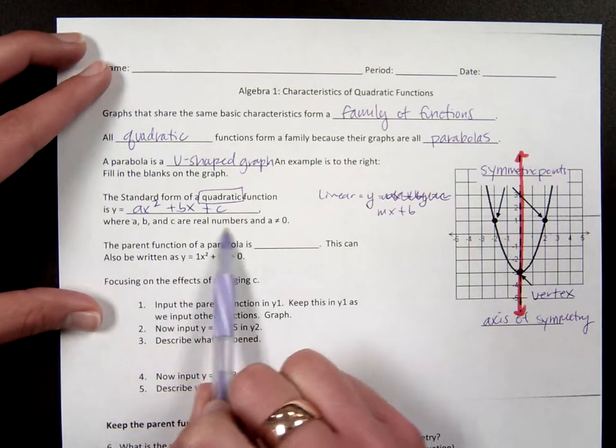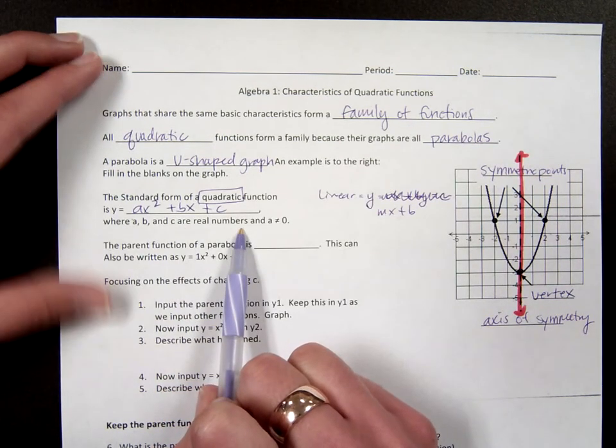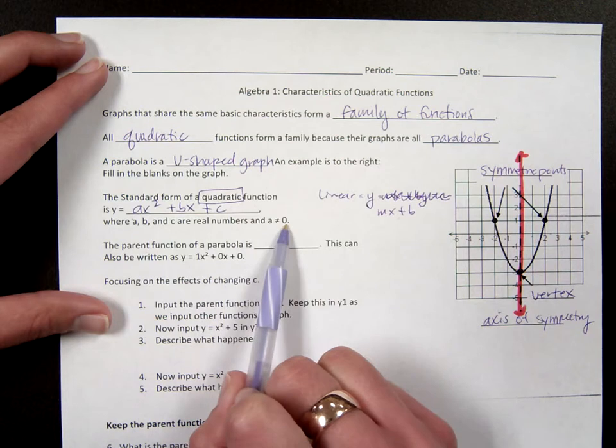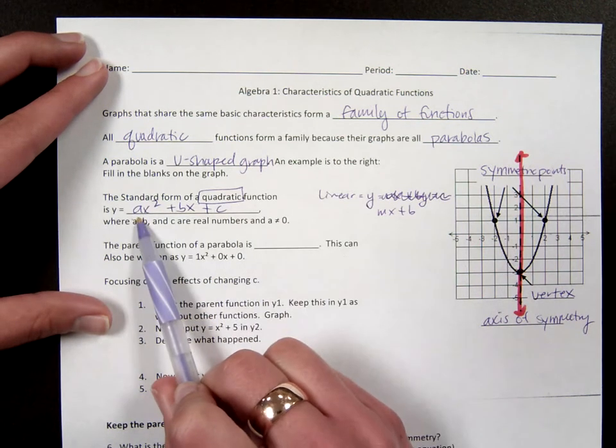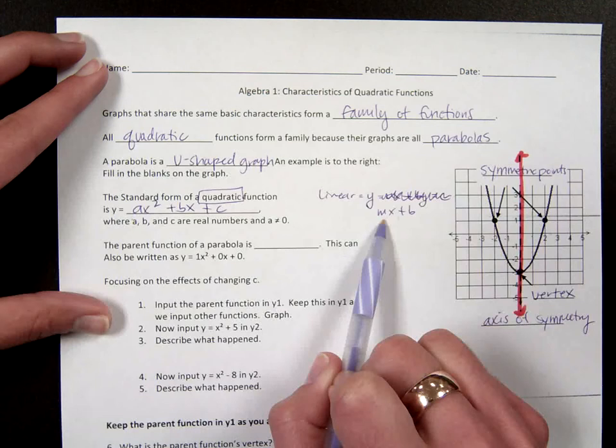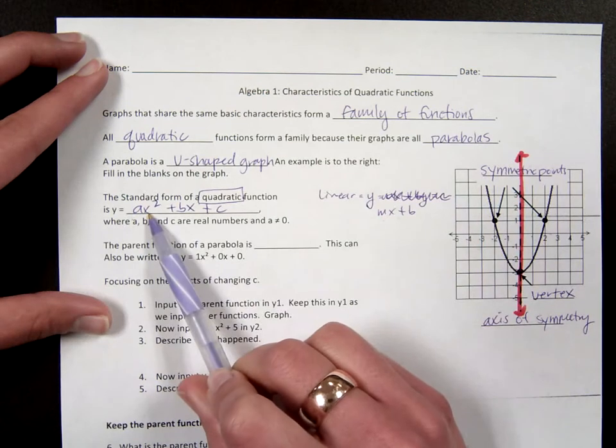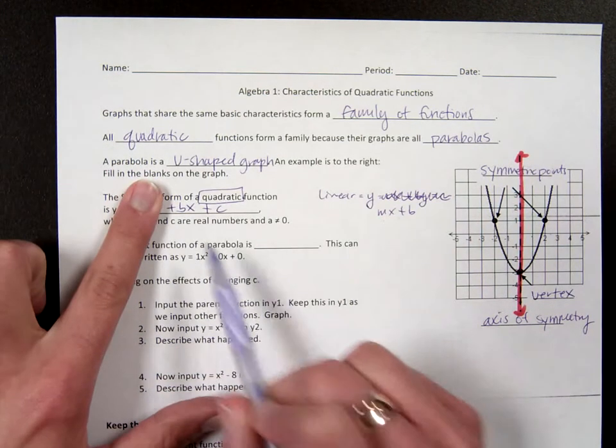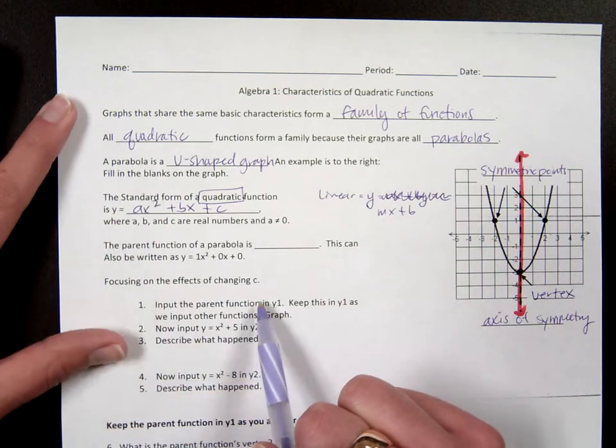Okay? a, b, and c are real numbers. Basically just any number that we've talked about. a cannot be 0. If a is 0, that means it's a linear function because there is no x squared. This would be gone, and it would just be bx plus c.